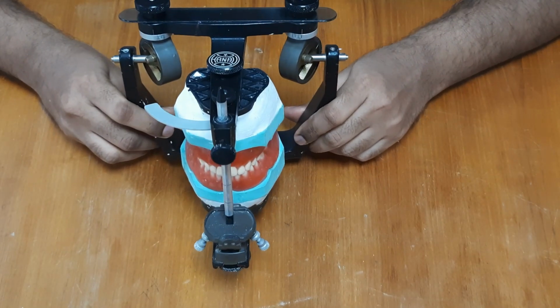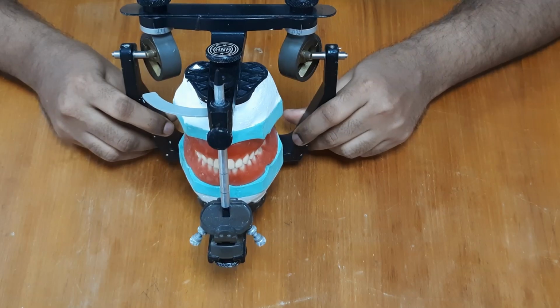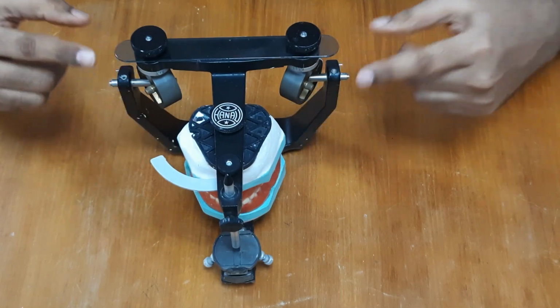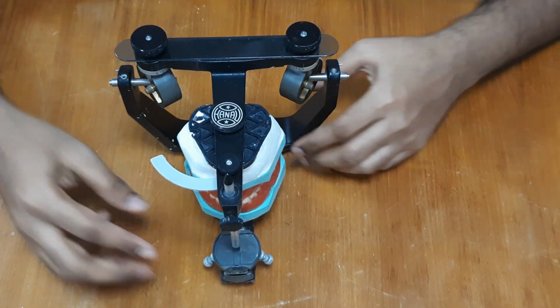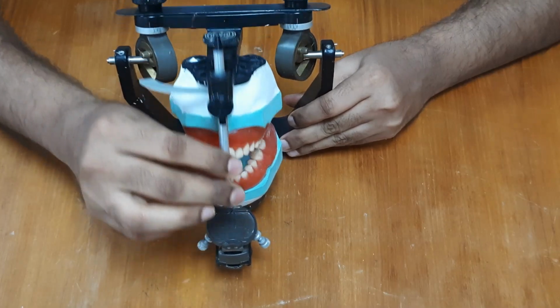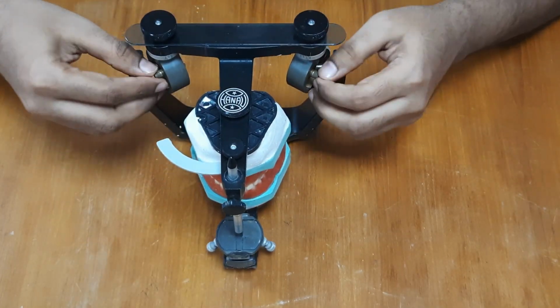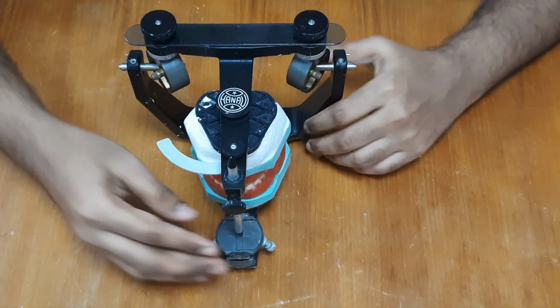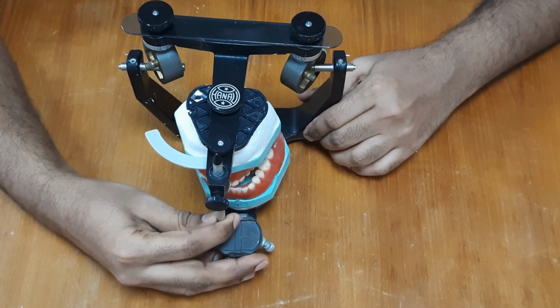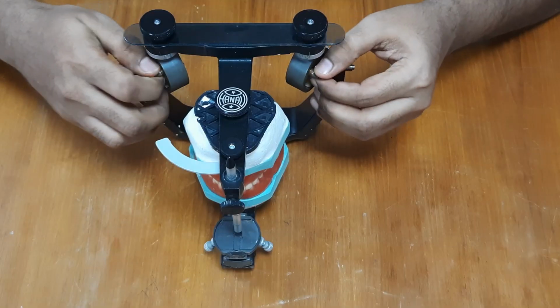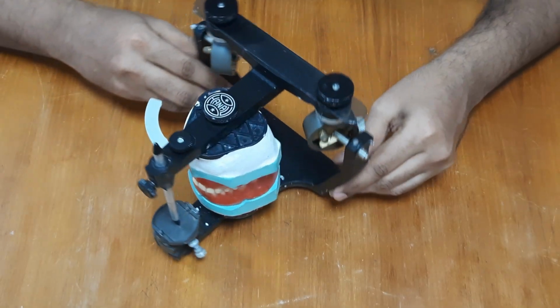This is a Hanau wide view articulator. It is an example of a semi-adjustable articulator and it is the most commonly used articulator. It accepts face bow transfer and it is capable of hinge movement and lateral movement. Now we will see the parts of this complex design.